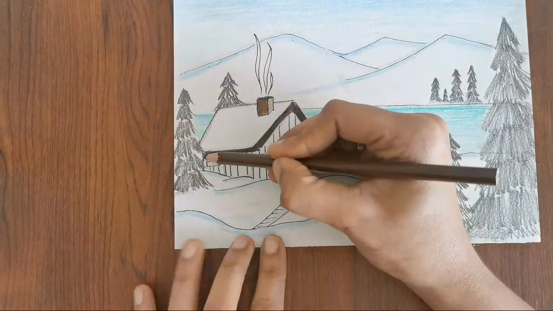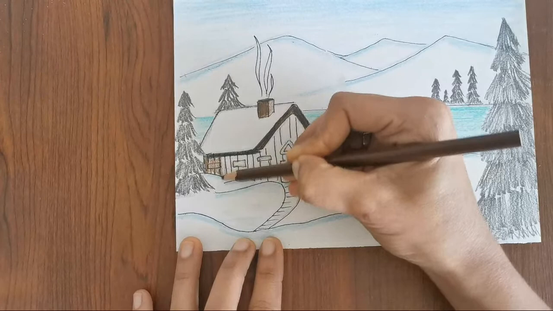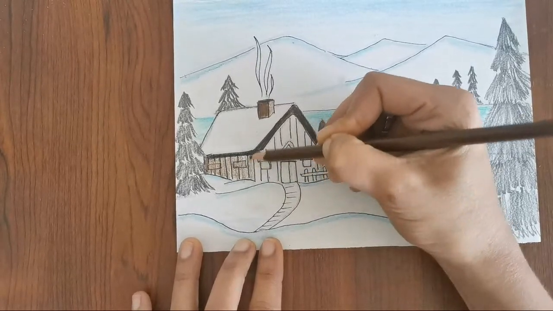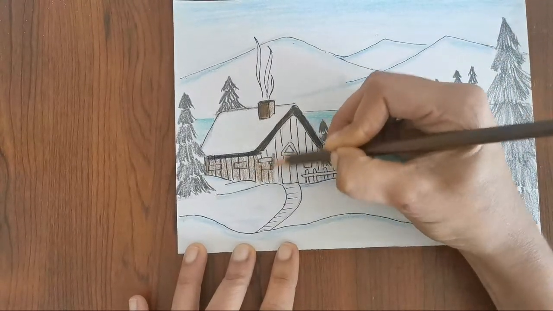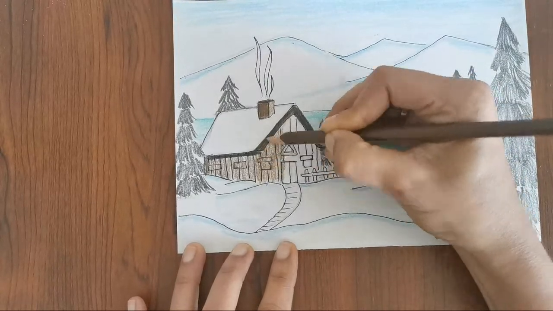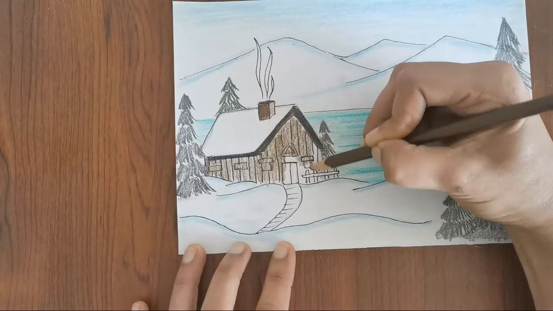And again filling that. Now let's completely fill it, because we can cover the window areas and all with black color. So let me completely fill this region with the brown color for the wood, and I'm using a dark brown color.